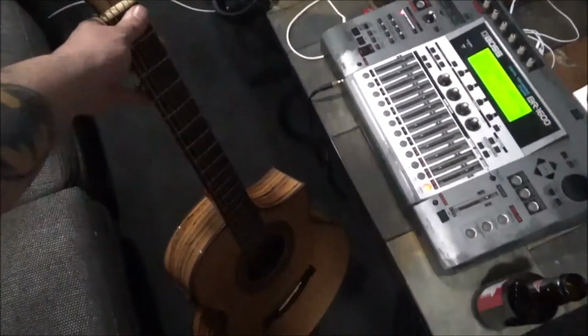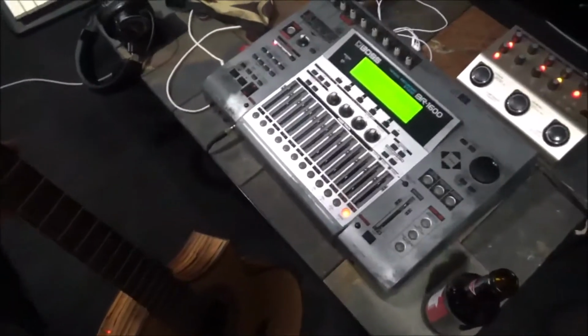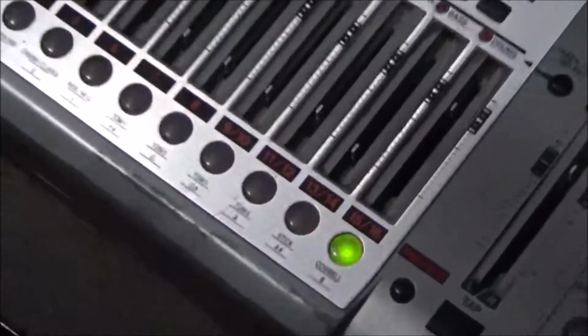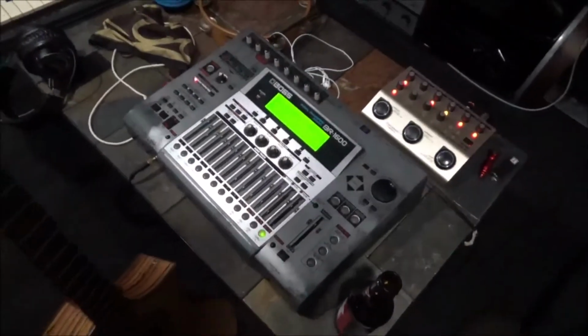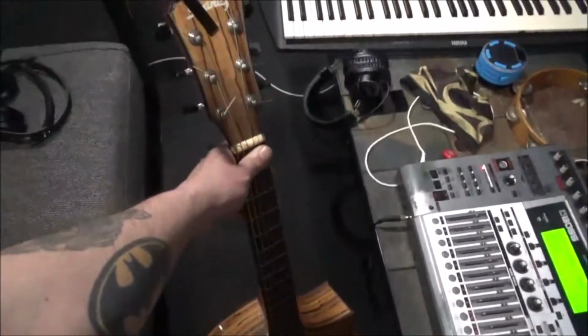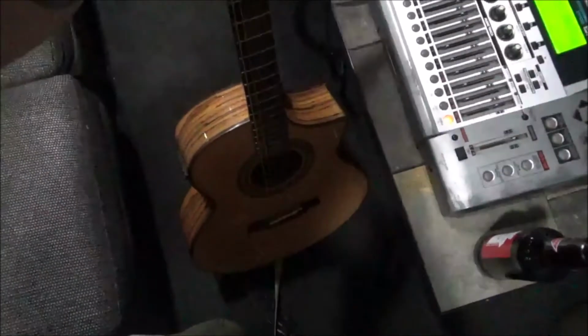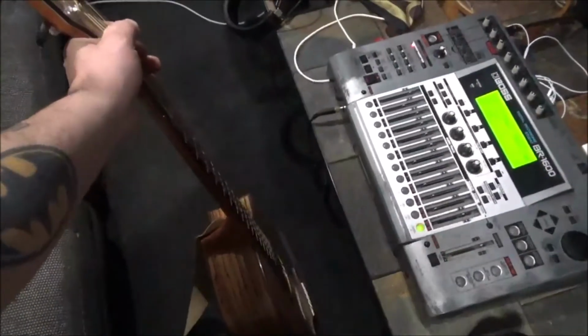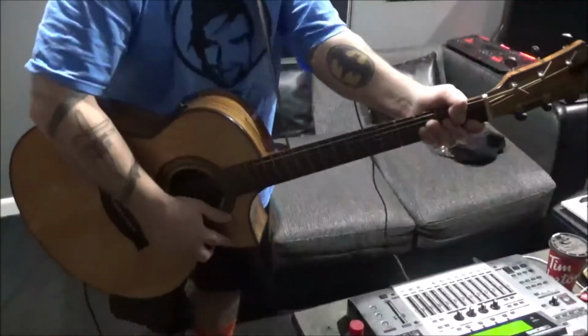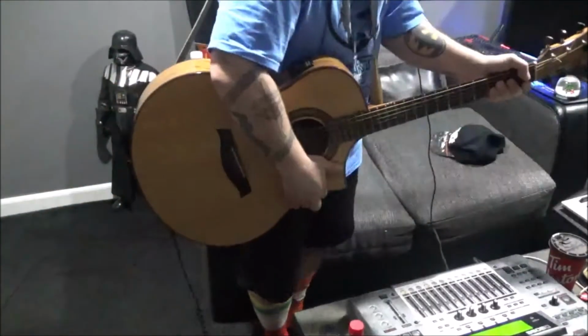Okay, so the next step now, after the drums are on that track, 15 and 16, which they are, we have to add the other instruments. And we're going to start off by doing the guitar. So let me go ahead and tune this, make sure it's perfectly tuned. Okay, so I got a pretty decent sound here.